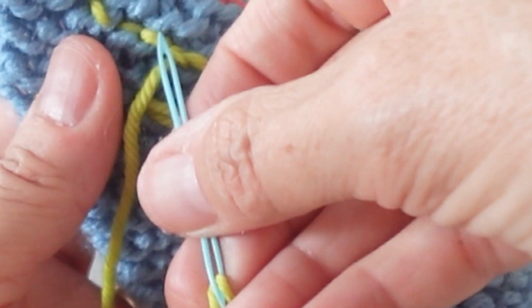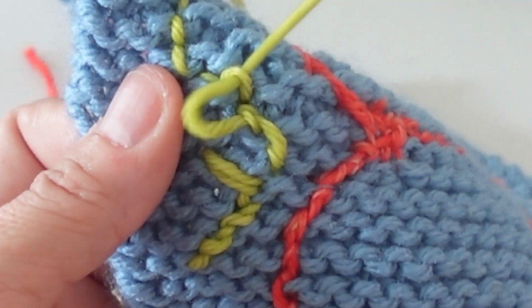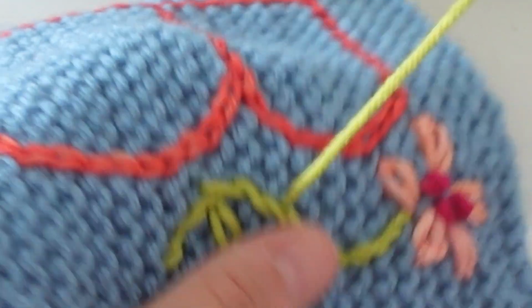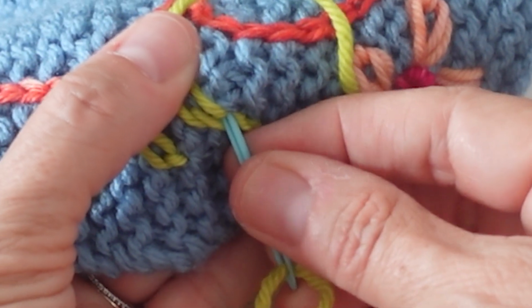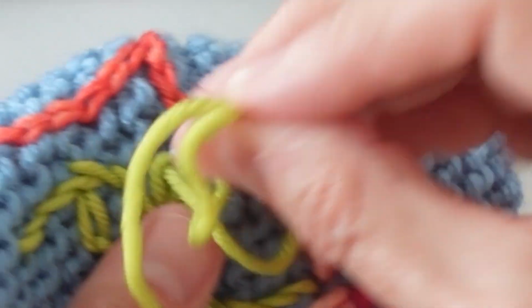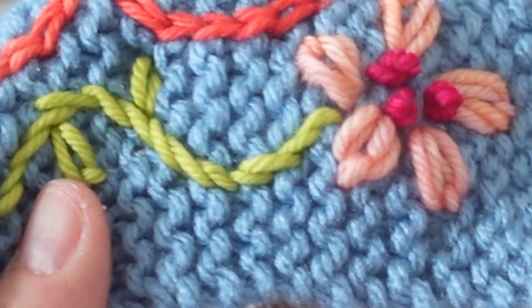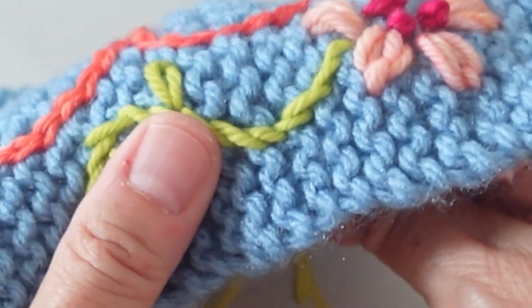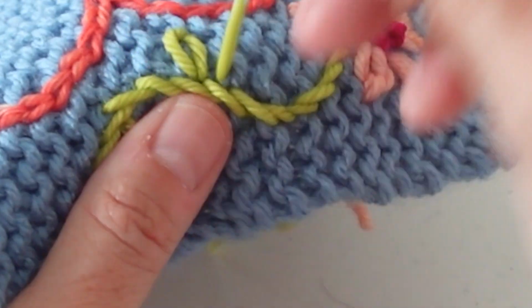On the back, I'll travel to the next place where I want my next leaf to be by inserting through the back of the stem stitches. And now I'll make another lazy daisy petal. I don't want this to look like a flower growing up. I want it to look more like a vine. So I'm making the leaves kind of going in different directions, so they suggest more of a vine rather than a flower growing vertically up. And I'll make another one here, a friend for this one.